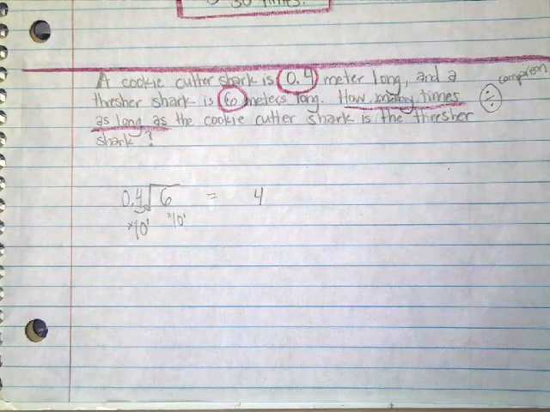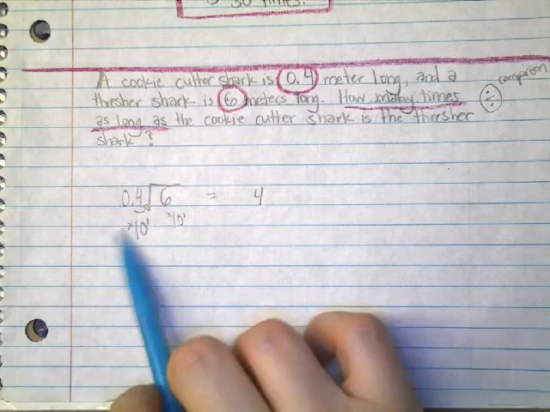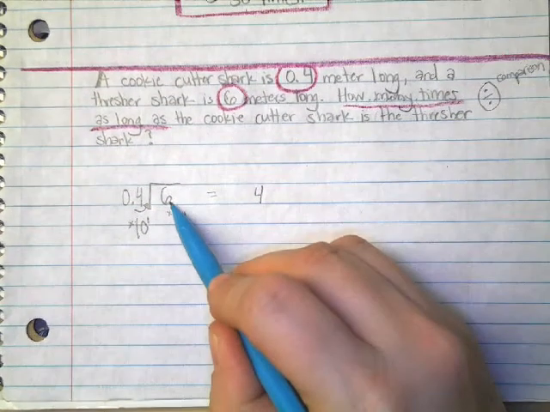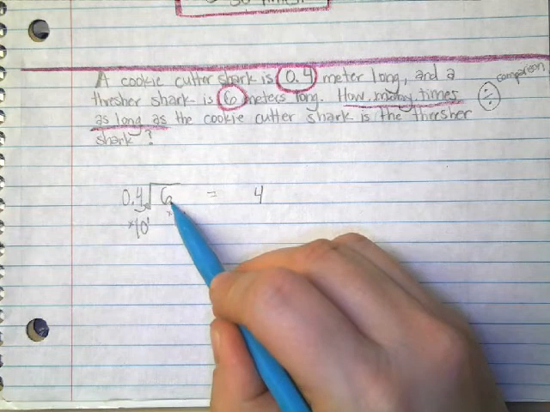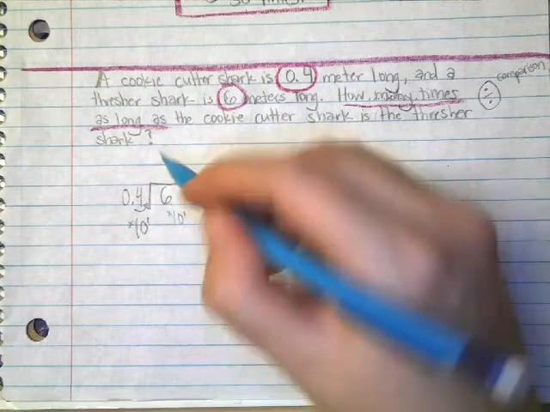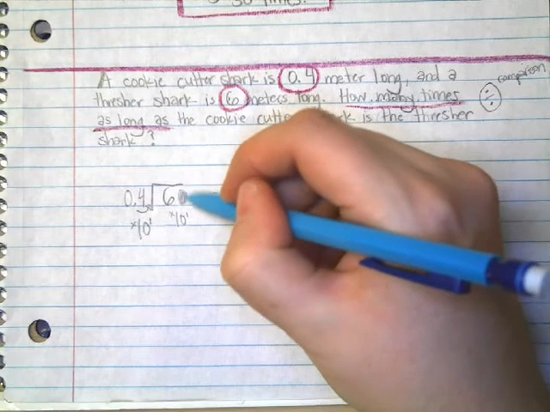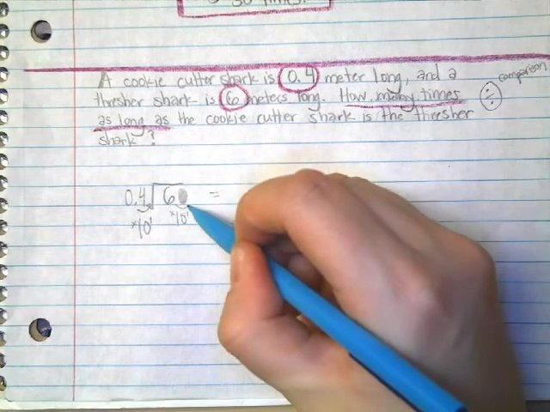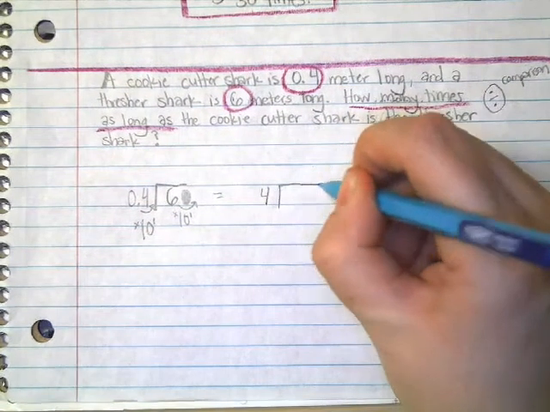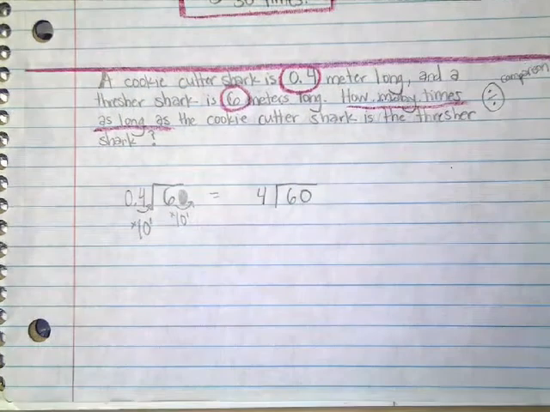What is 6 times 10 to the first power? Well, you have to know what 10 to the first power is, which is just 10. So what is 6 times 10? It's 60. If you didn't know that, you would just go, okay, well, there's no decimal, so I'll put it at the end, and then I'm going to move it one place, which means I would need a 0. In order to move that decimal one place, it becomes 60.